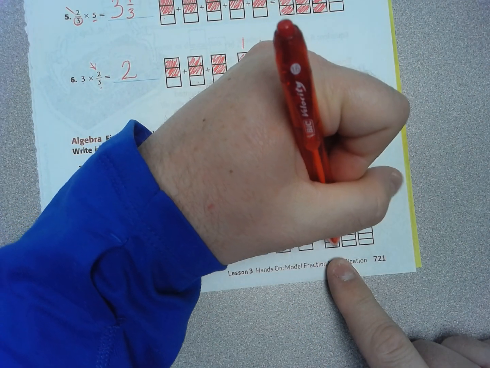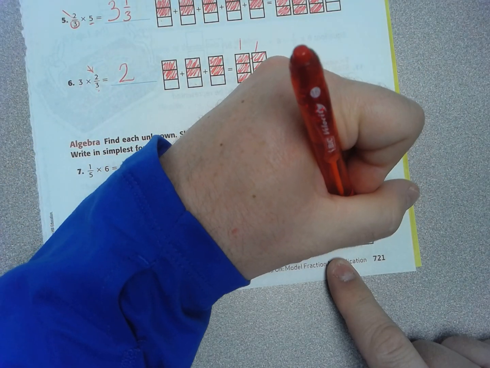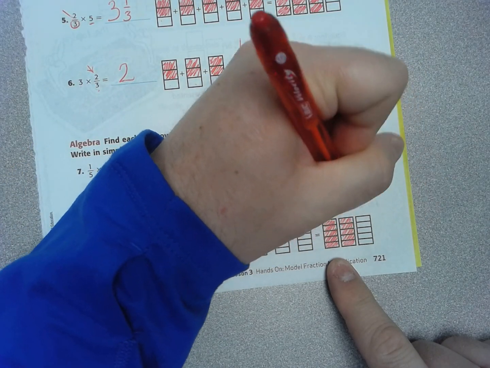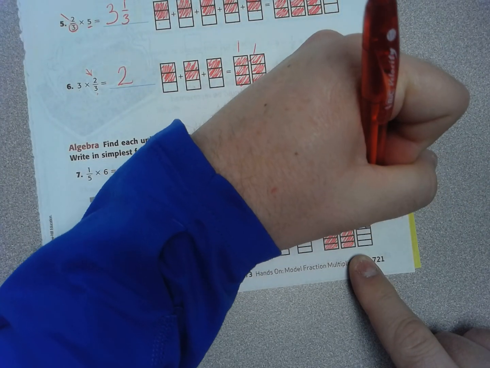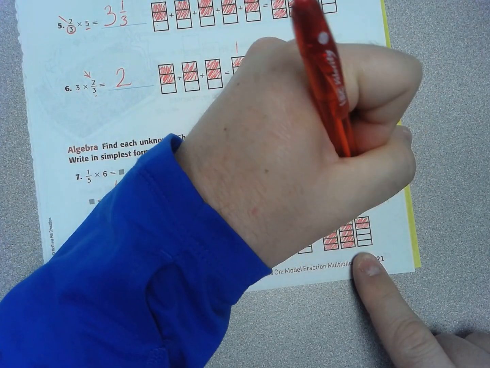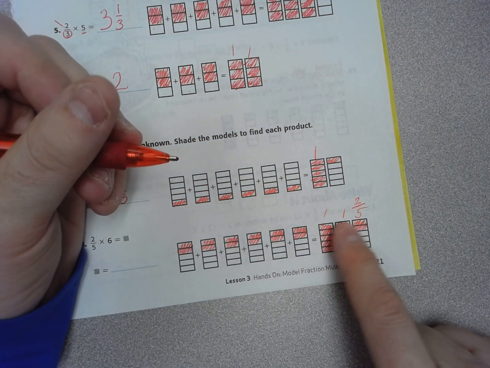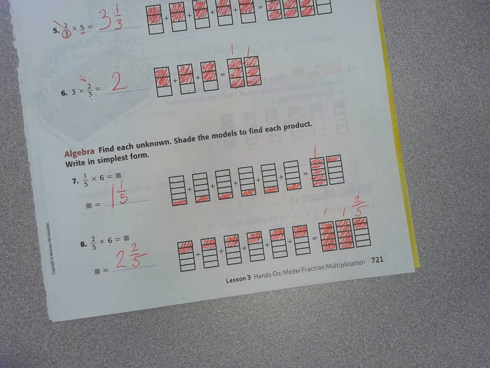So we're going to shade in, looks like there's 5. So we'll do a whole 5. So that's 1 whole. Here's another 5, right? That makes another whole. So that's 10, and we said we did 12, so we have 2 to do here. So there's 2 shaded in out of the total of 5. So we add these together, and that's going to give us 2 and 2/5. Pretty easy, simple as that.